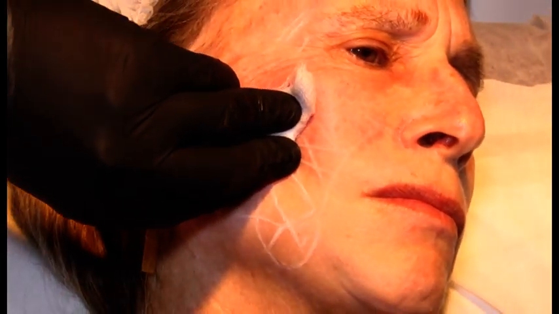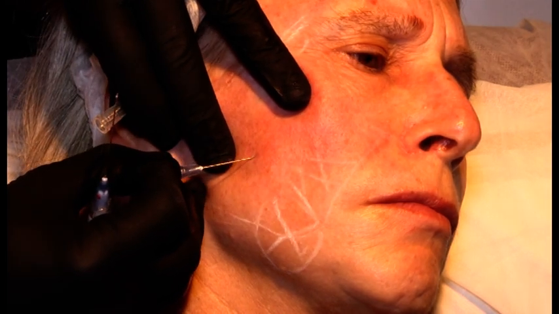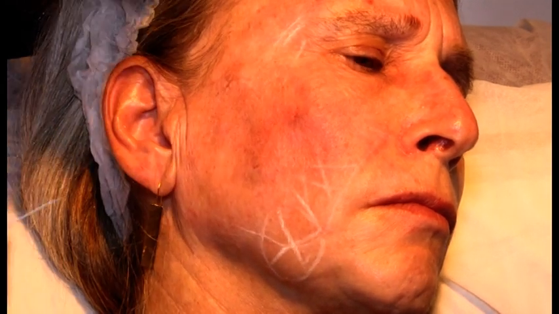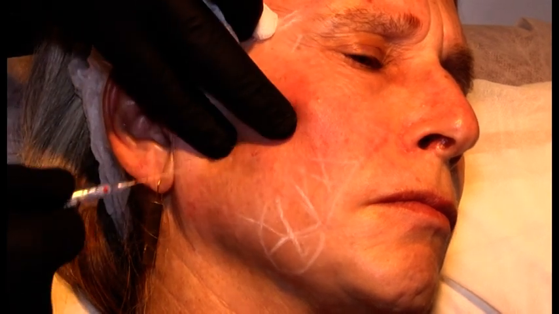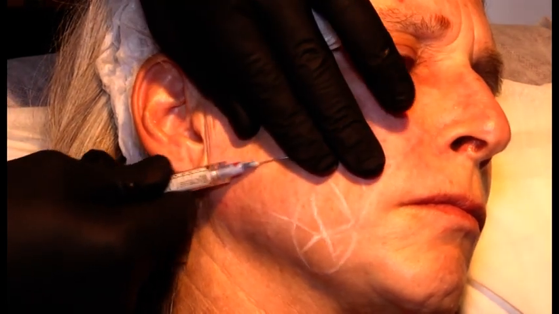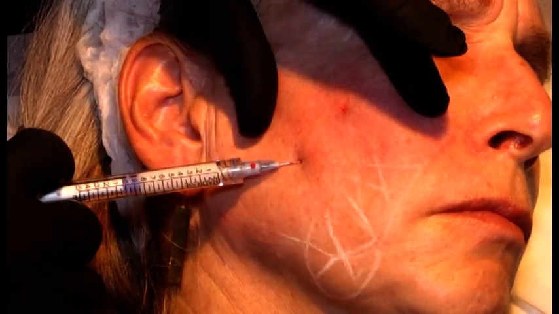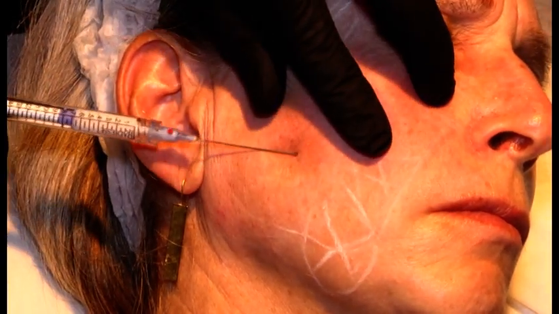Could I have a gray needle or a blue? All right, let's try. Thank you. So from here, I'm already halfway with my syringe.